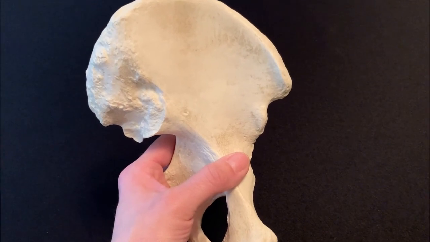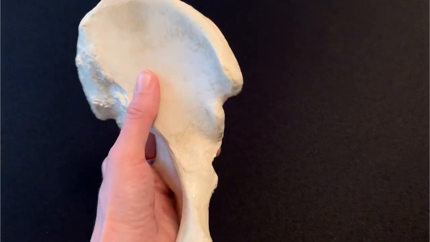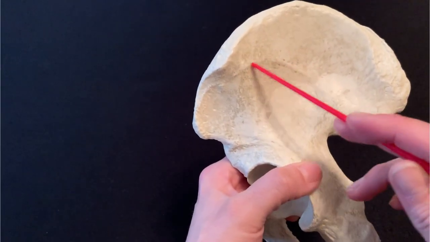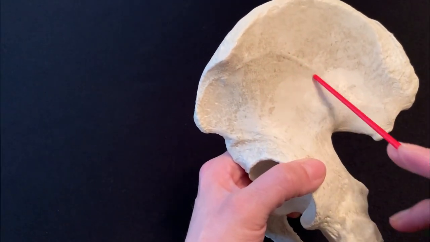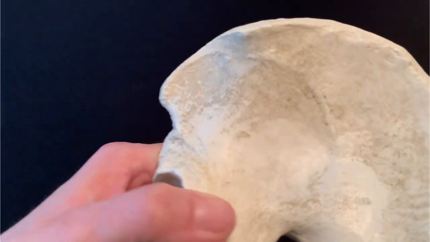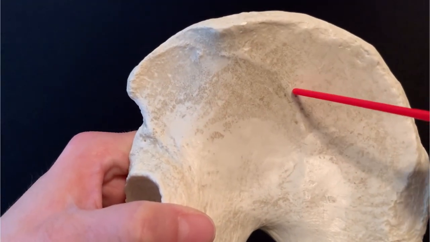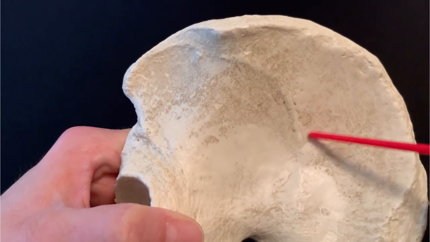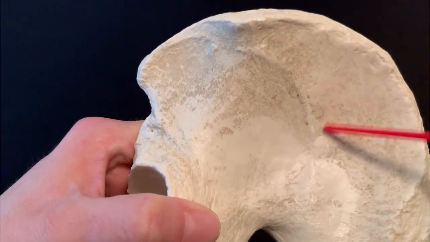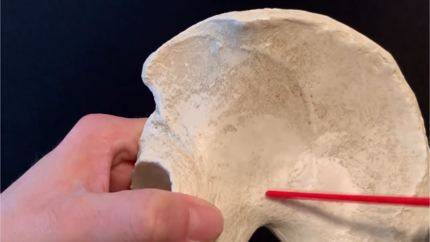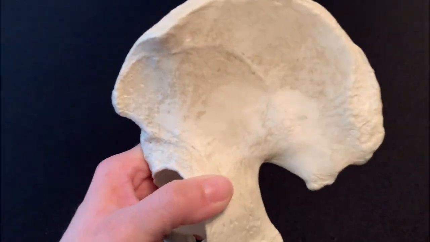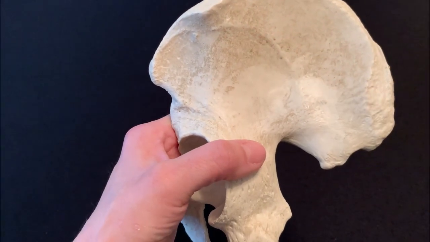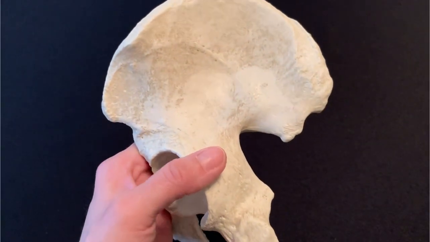A line is a low ridge. While a crest is a more prominent ridge, a line is going to be a lower ridge. Looking at these lines, we can see, in this case, one more prominent line in this model. I'm going to pull this up here, and hopefully you can see my pointer going on top of it there. This is the superior gluteal line. You don't get a very good view of the inferior gluteal line on this one. But that line is going to serve as a point of attachment for muscles as well.